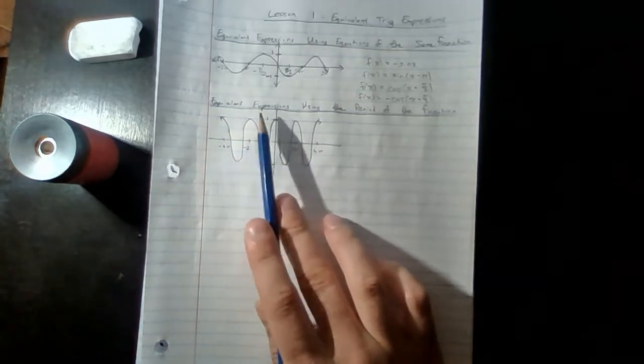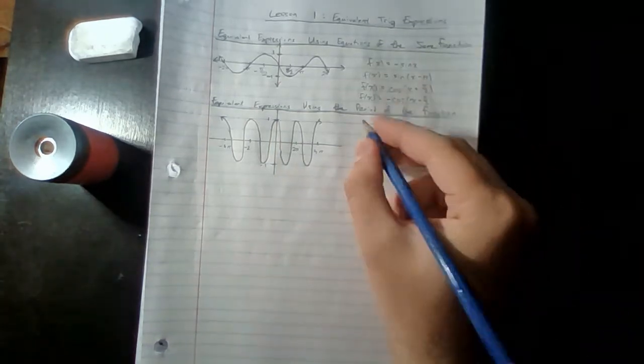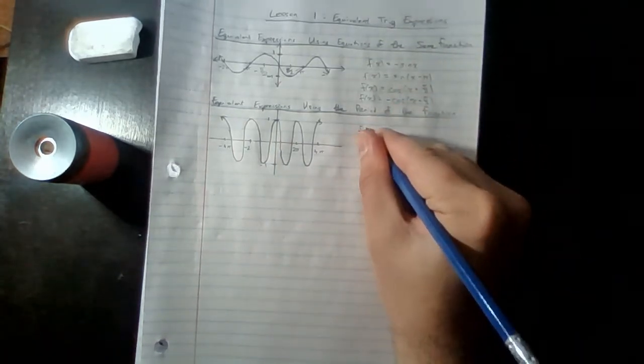So because sine and cosine functions are periodic, there's many ways to describe the same graph. We can write it in an unlimited amount of different functions. And so we're also going to look at equivalent expressions using the fact that the period is consistent. So for this cosine function, we know it's cosine. We're starting at our maximum and then going down to our minimum. So this is just our base f of x equals cos of x.